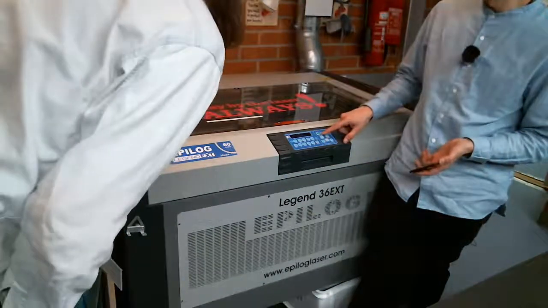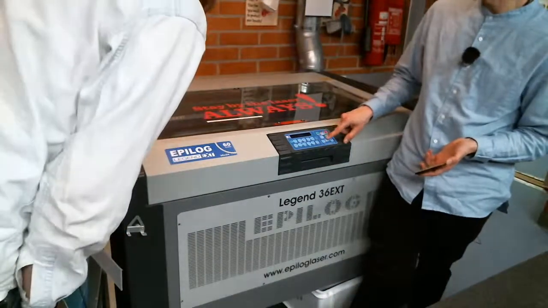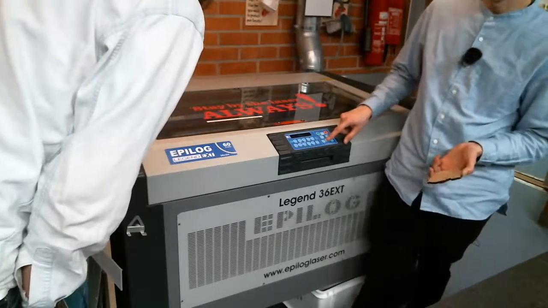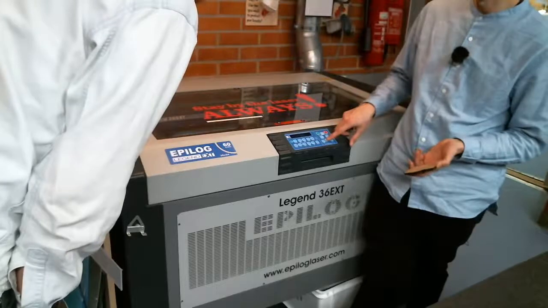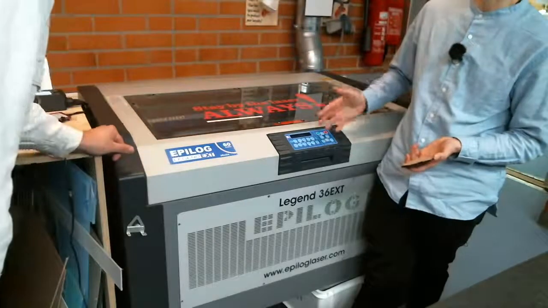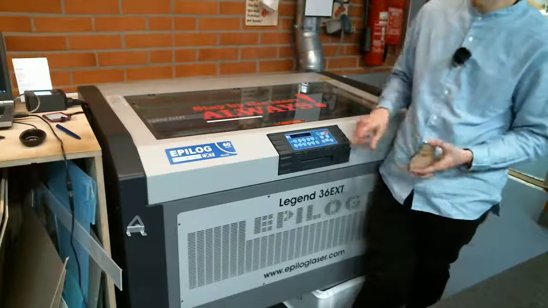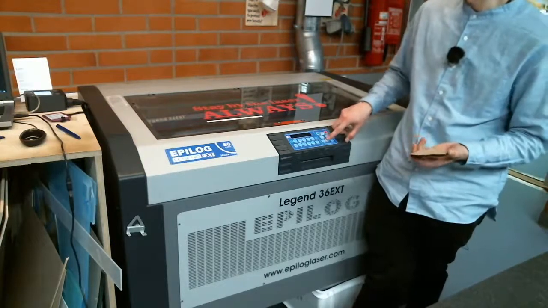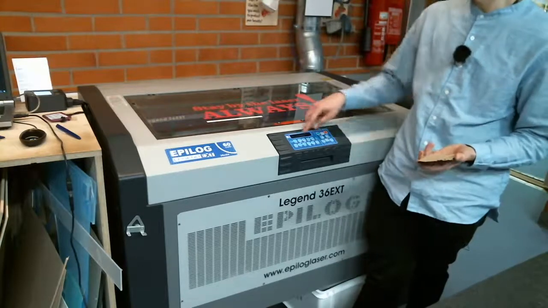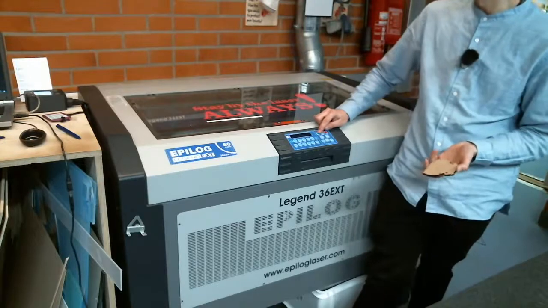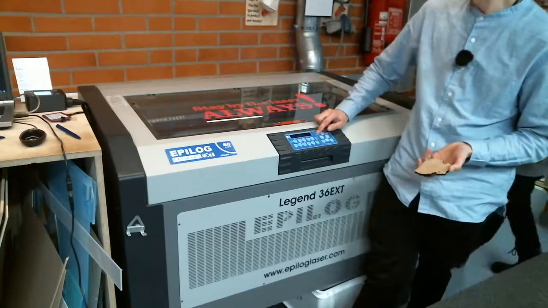So up and down. If you go down, it's going to move back, from 3 to 2 and from 2 to 1. And if you press up, then it's going to increase the number. So we need to select job 2. And once we see job 2 selected over here, you press the green button.